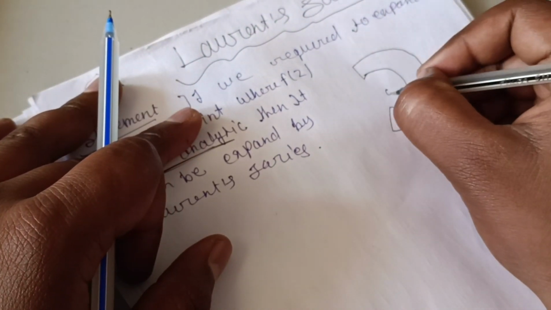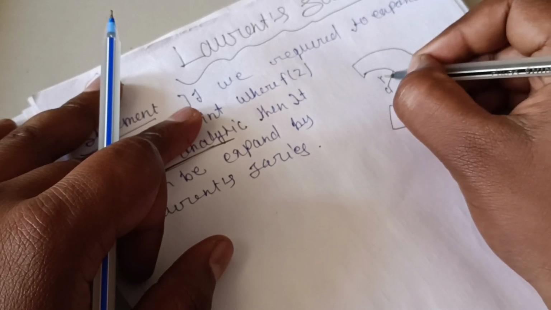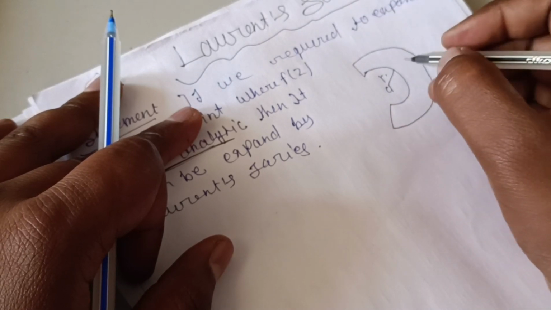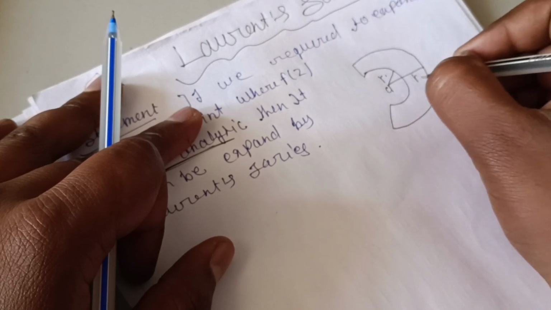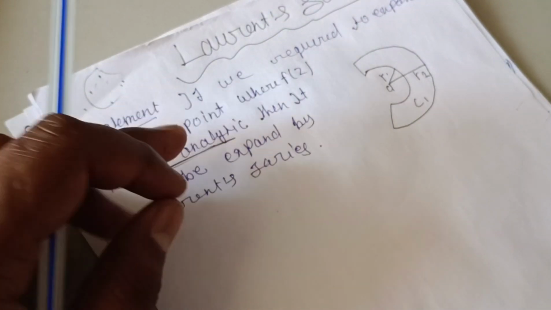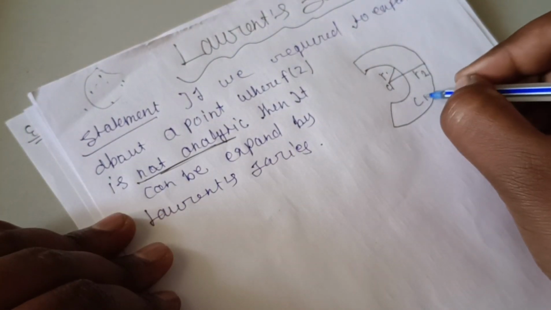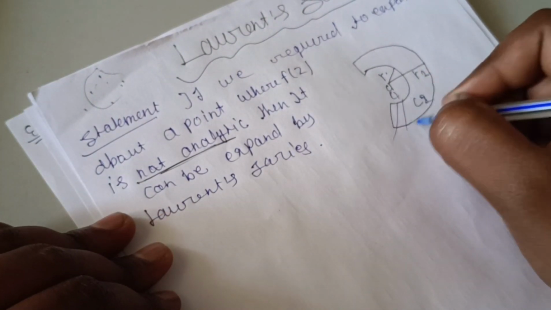So let's suppose this is A, and from here to here this is R1, and from here to here this is R2. This is contour C1, or we can also say loop. This is C2 and this is C1. Let's draw the line.